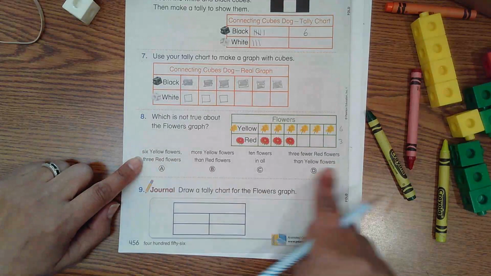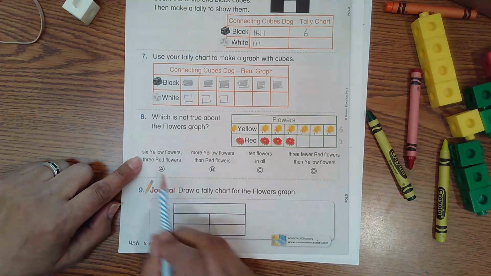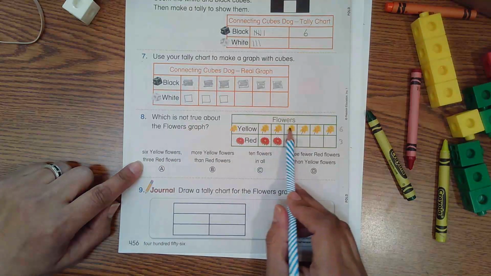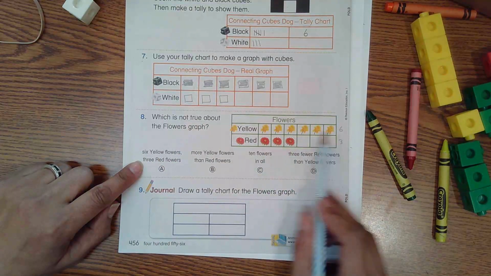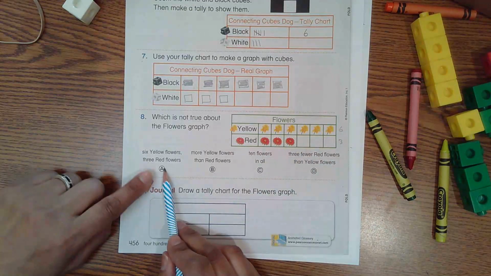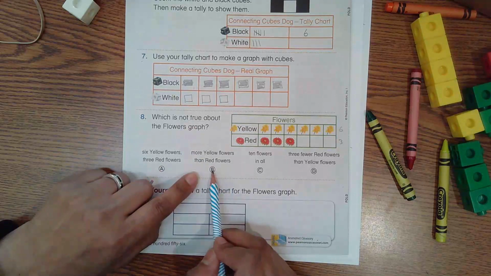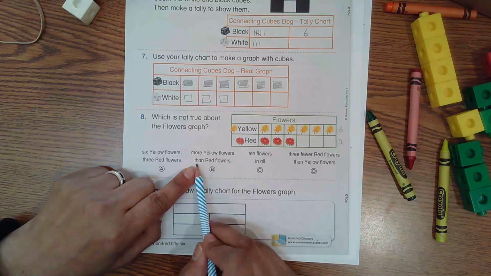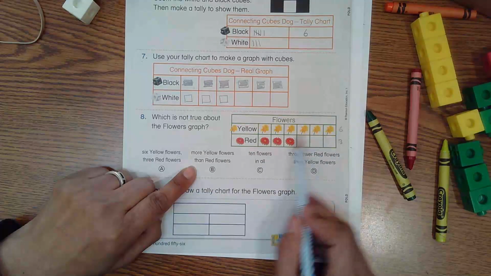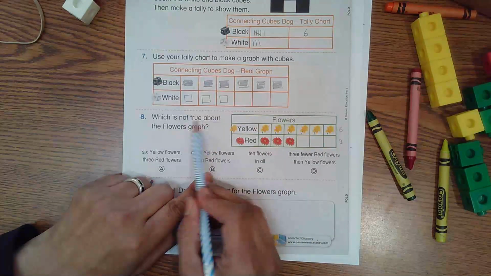Now I'm gonna read my question and look for not true or wrong information. 6 yellow flowers and 3 red flowers. I counted before. I do have 6 yellows and 3 reds. So this is real. I'm looking for not true. So this is true information. Let's go for B. More yellow flowers than red. Yes, I see more yellow than red. So that's also true. So this is not what I'm looking for.